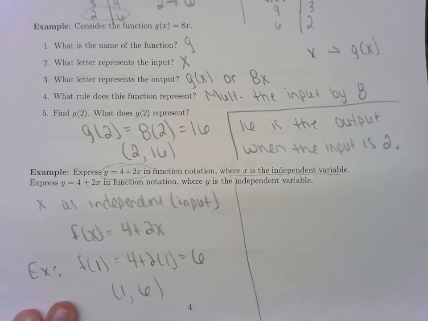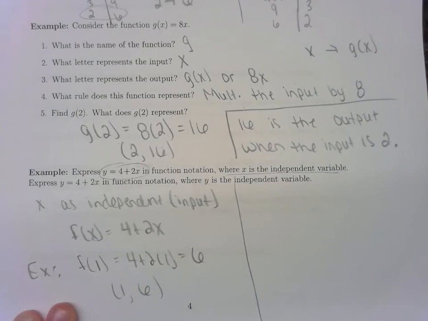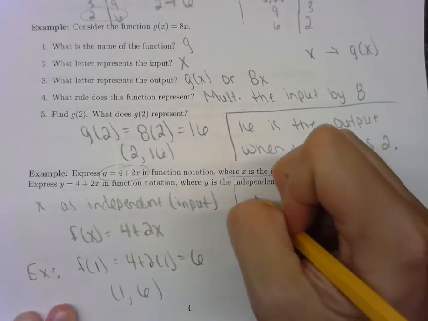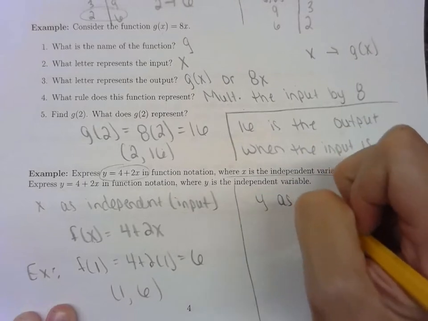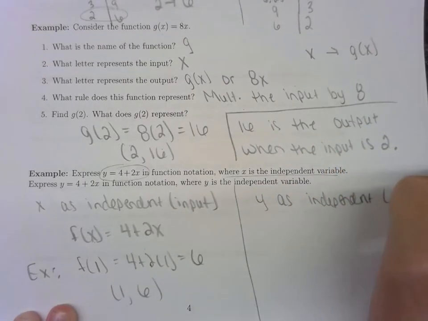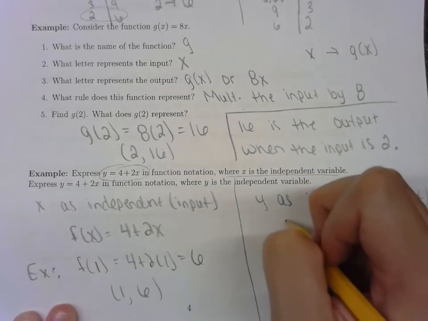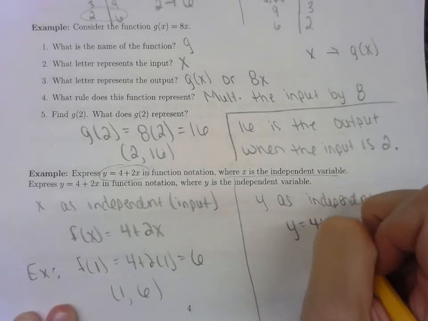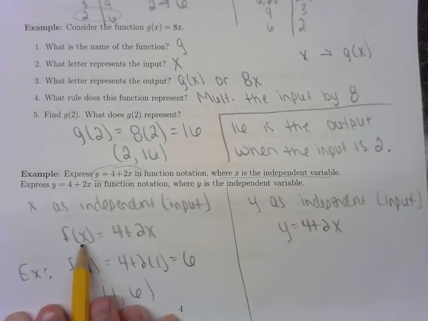Now we want to express y equals 4 plus 2x in function notation, where y is the independent variable. So y is the independent, or again, input. We can't just name it f of x here, because then x would be the input.